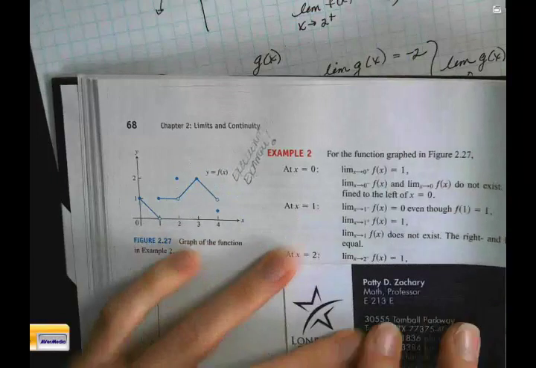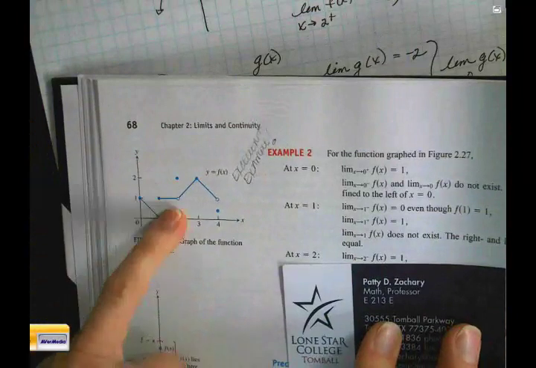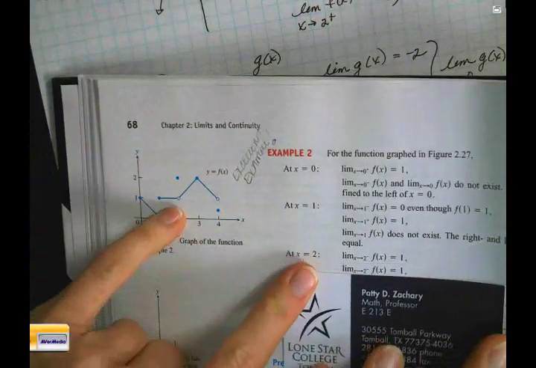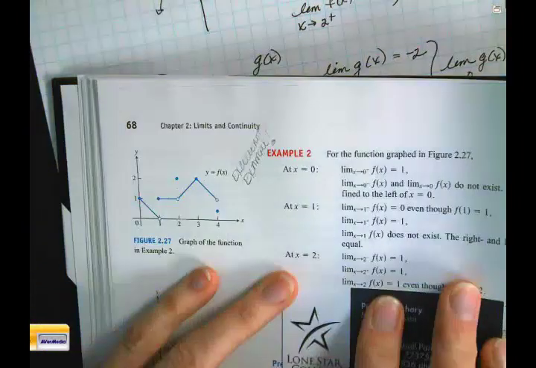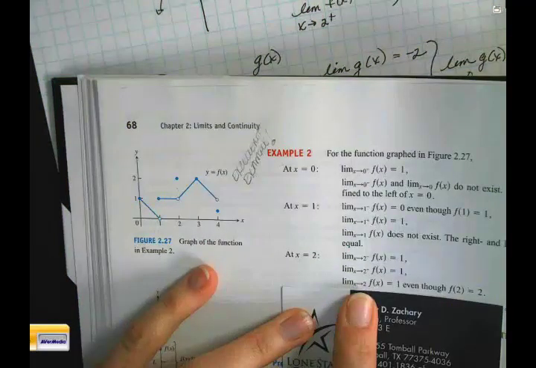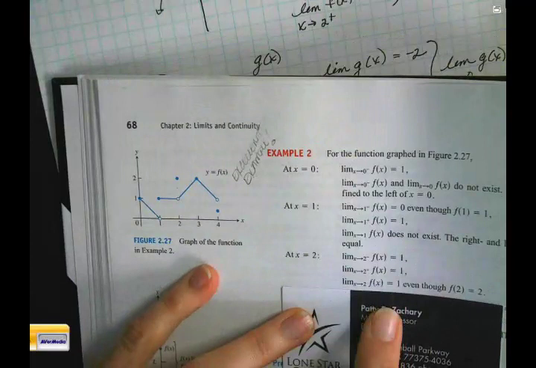Okay. As x approaches 2, the limit as x is approaching 2 from the left is a height of 1. We got that. The limit as x is approaching 2 from the right is a height of 1. Wasn't that nice? So now the limit as x is approaching 2, the two-sided limit, is 1. We're all in agreement.